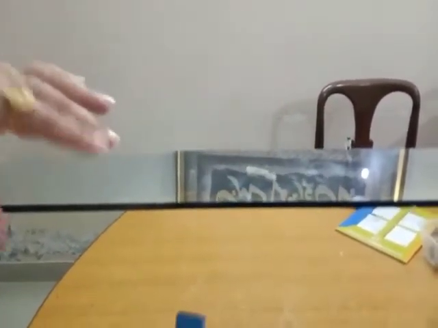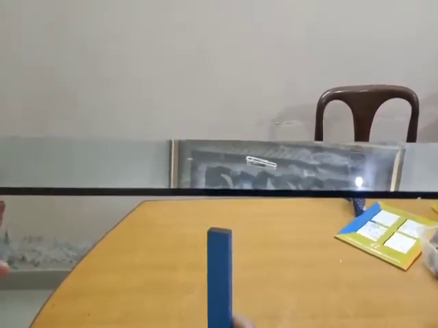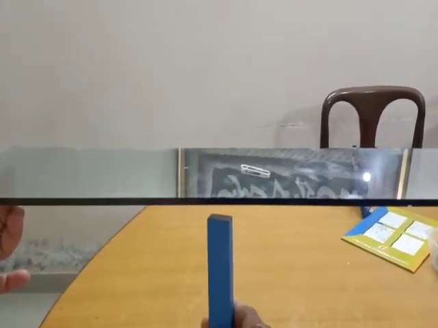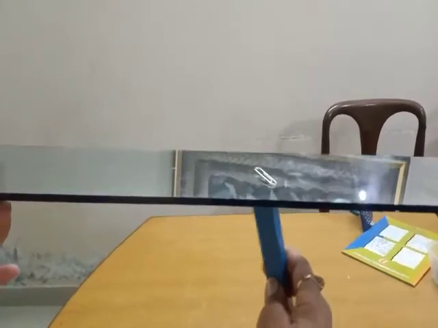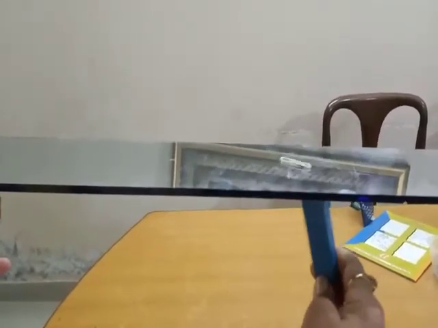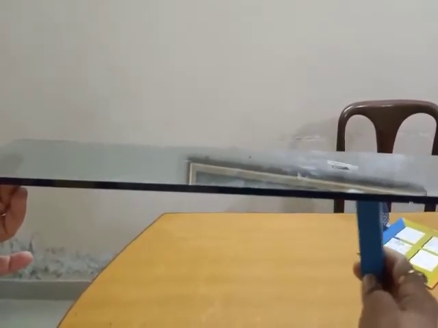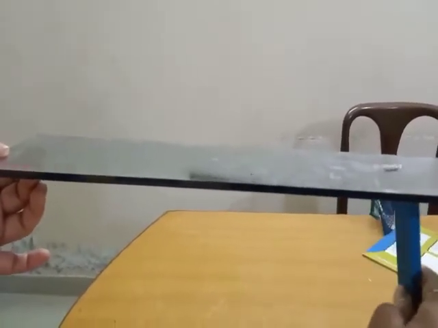Same is there. Now this is piece of glass. If we place this paper clip over the piece of glass and place bar magnet under this glass, which is non-magnetic material, let's see what happens to paper clip. Paper clip is also moving along the magnet. It means non-magnetic materials allow magnetic attraction to pass through them.